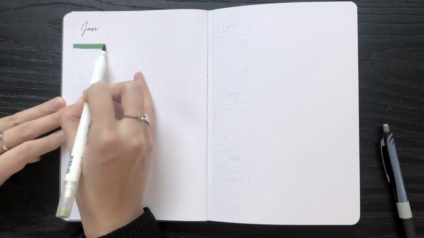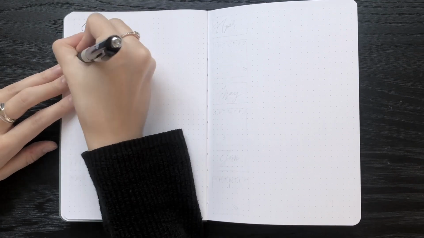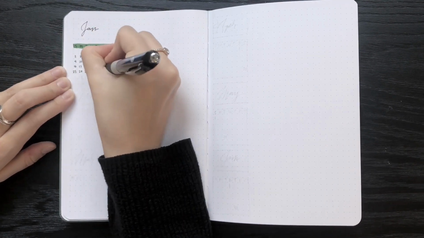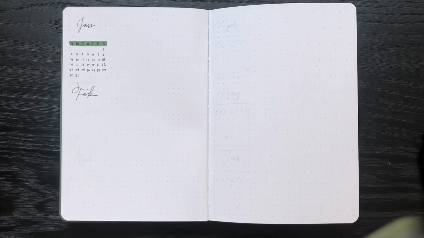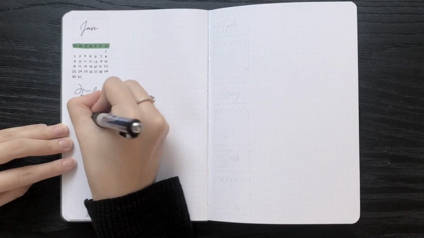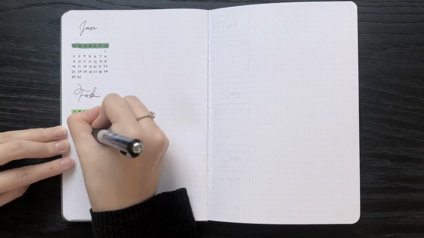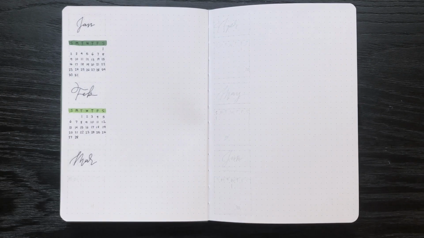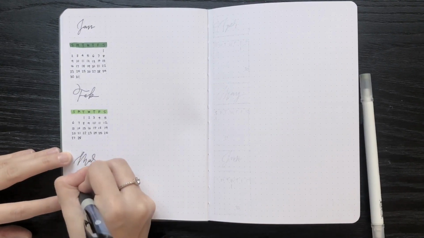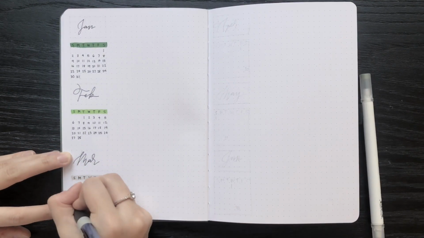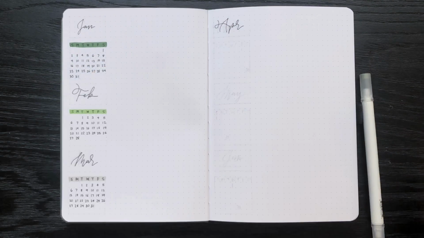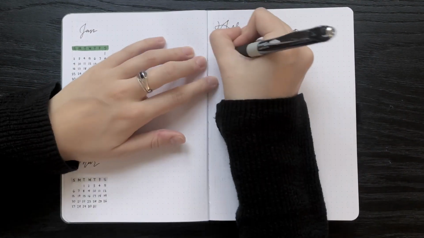These are personally one of my favorite spreads to do and to use. I do them in the beginning of every yearly journal setup I do, and I also do mini monthly versions of these at the beginning of every month. They're super useful and pretty straightforward to do, although they can be tedious. They're not too complicated, so I'm going to show you how to do those today.